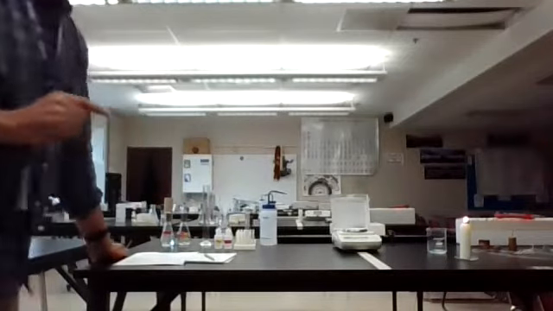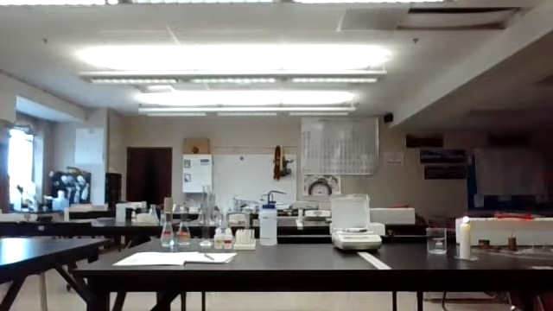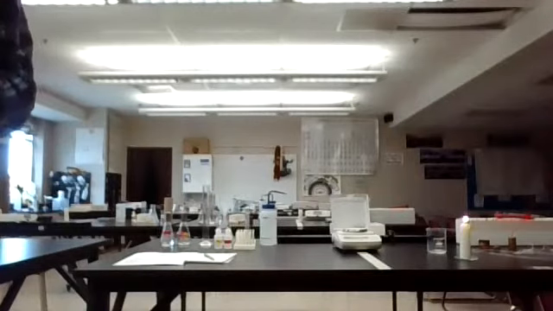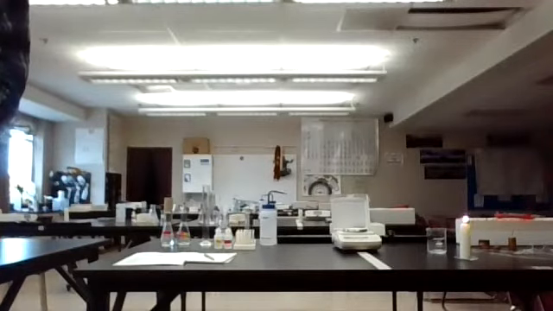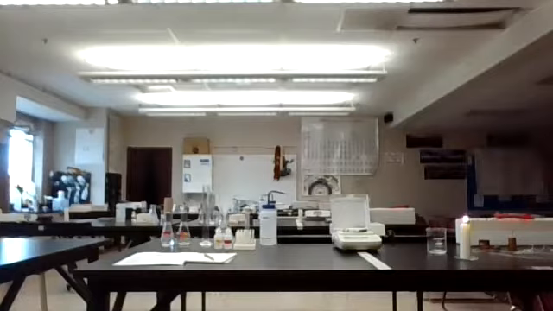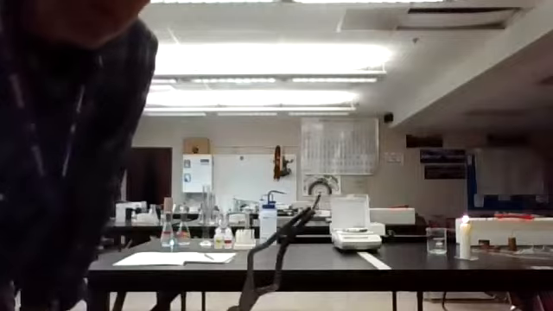Next, the magnesium ribbon part. Now this part, be careful of. It gets to be very bright. And we'll burn this for you. Be careful. Not too directly up. I'm going to light it here. I have actually lit my Bunsen burner behind my computer. This is what the ribbon looks like before we start. It's just a small piece.